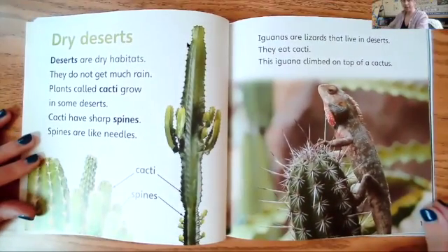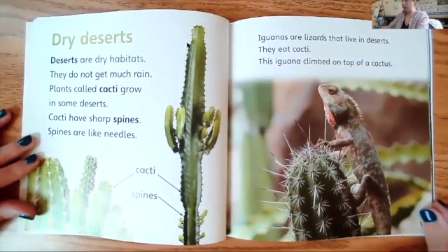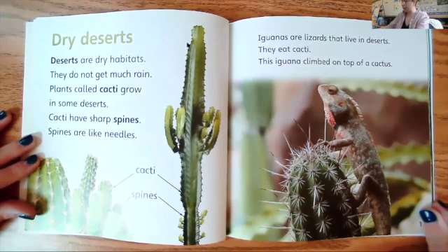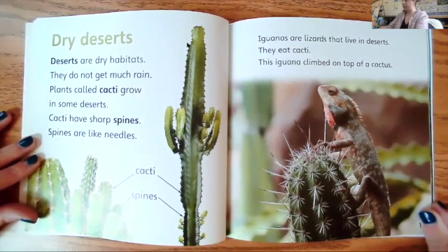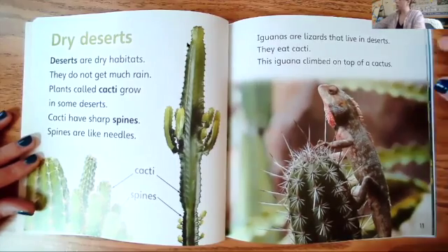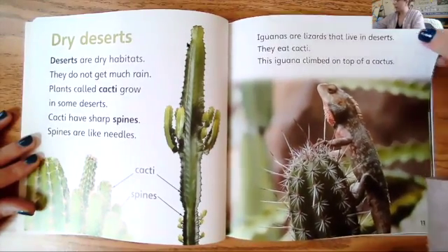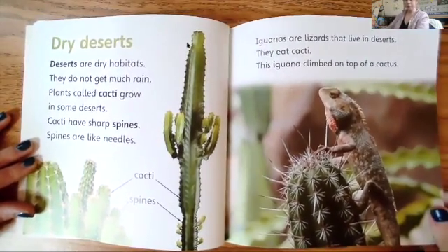Dry deserts. Deserts are dry habitats. They do not get much rain. Plants called cacti grow in some deserts. Cacti have sharp spines. Spines are like needles. Iguanas are lizards that live in deserts. They eat cacti. This iguana climbed on top of a cactus. Yikes.